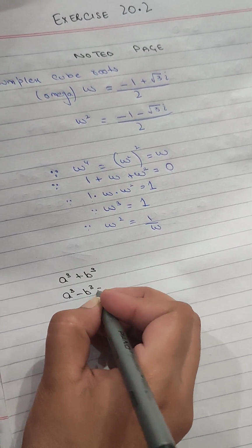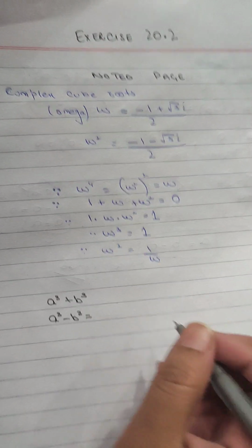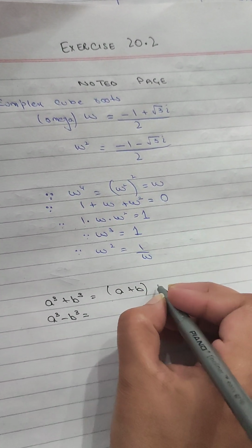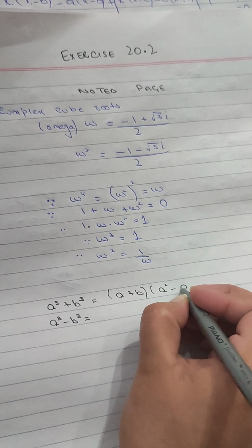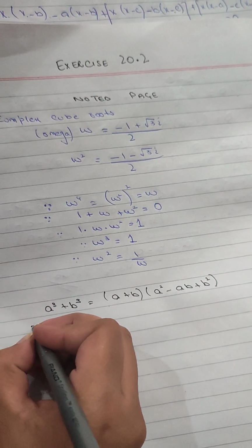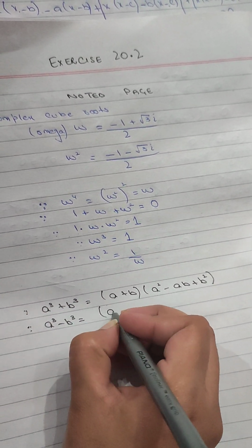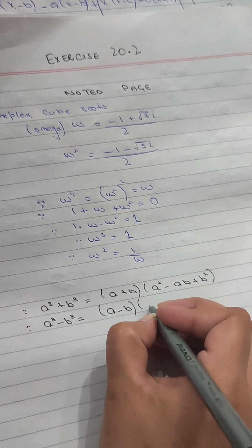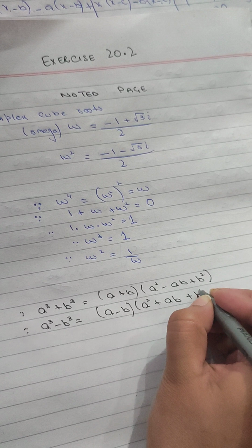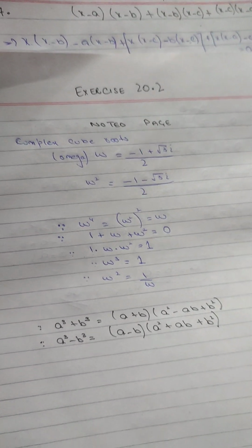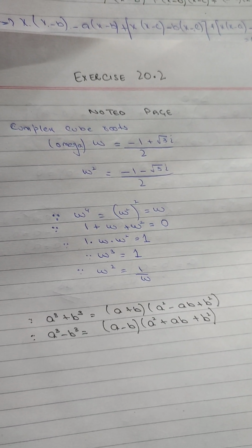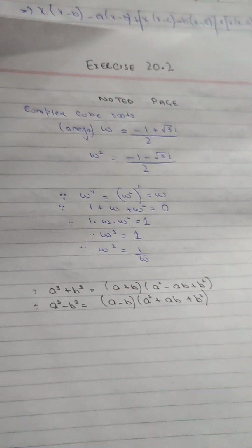A cube plus b cube is a plus b, a square minus ab plus b square, and the formula of a cube minus b cube is a minus b, a square plus ab plus b square. These are the properties of complex cube roots and formulas we are going to use in this exercise. Please have a look at it.